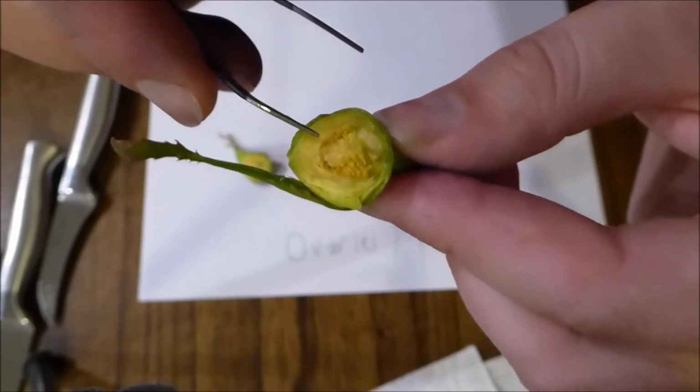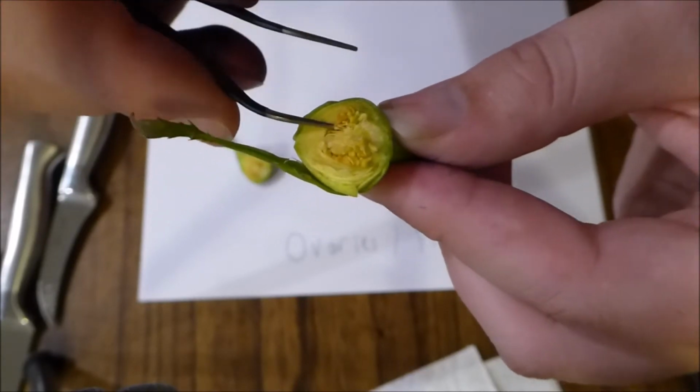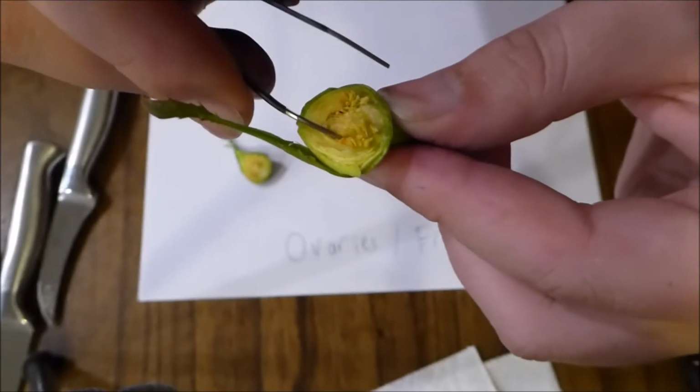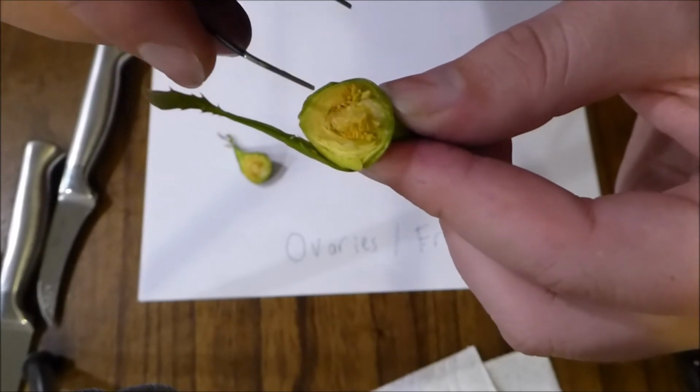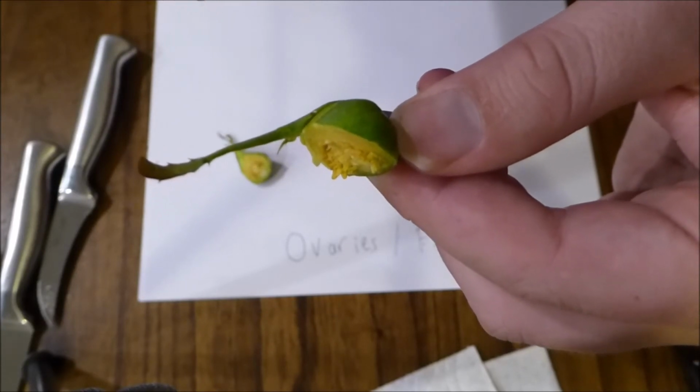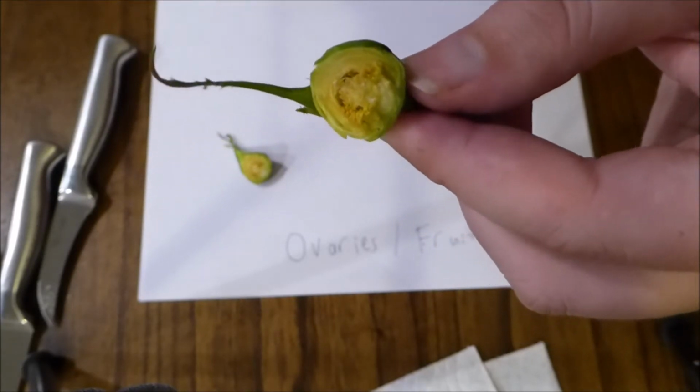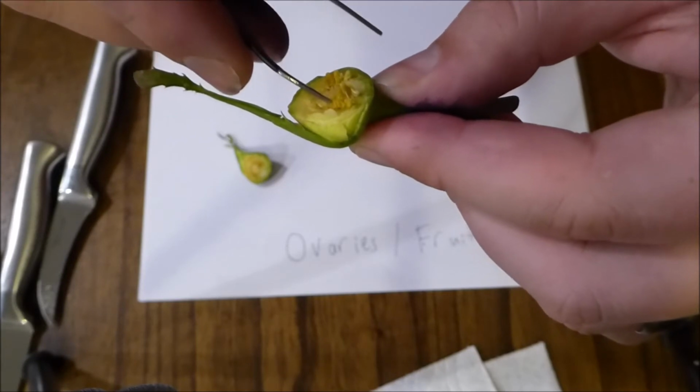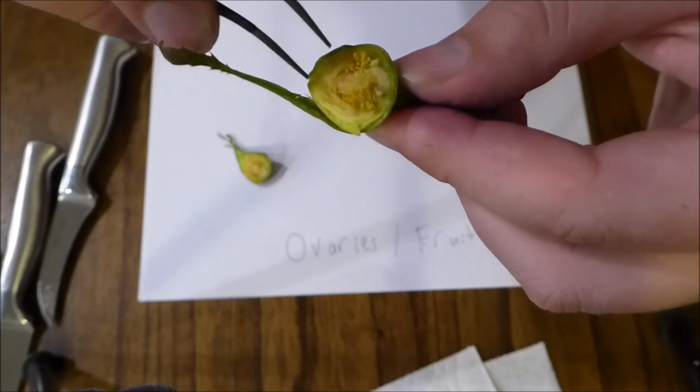So that's the purpose of an ovary. It's basically a place to store the seeds while they develop to maturity, so they can then be distributed out by whatever method the seeds are distributed. That could be through an animal eating it and pooping it out. Could be through the wind traveling it from place to place. Could be from water. But that is what you see when you cut an ovary open.